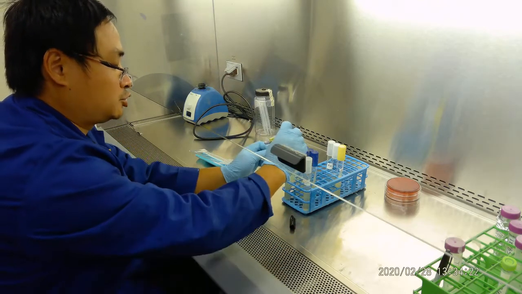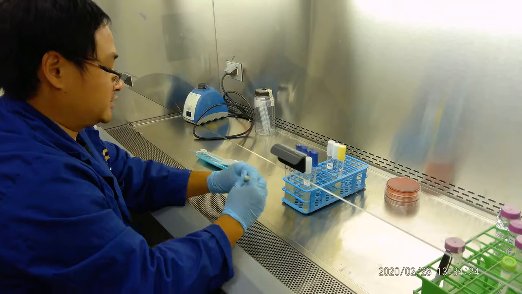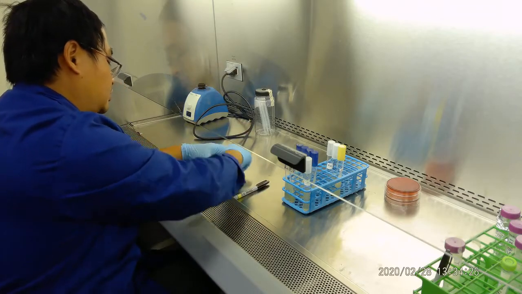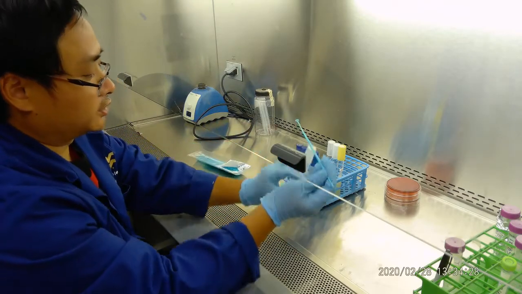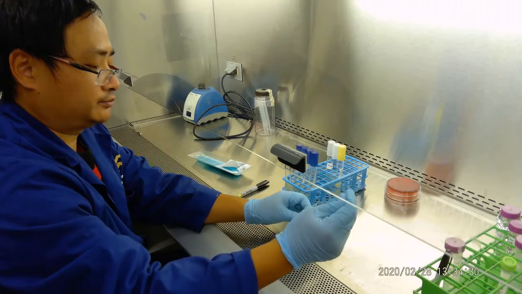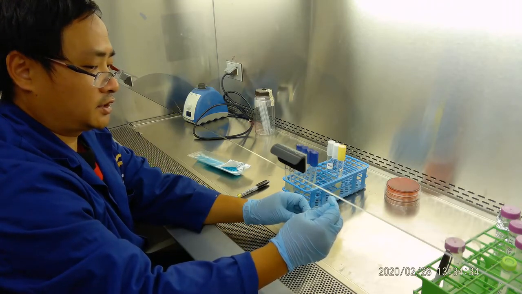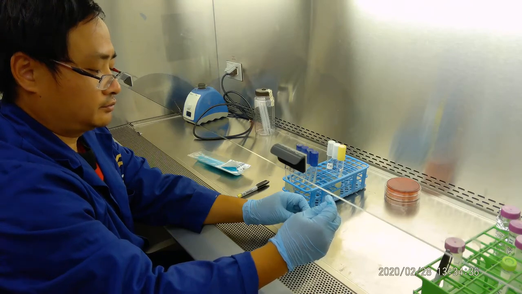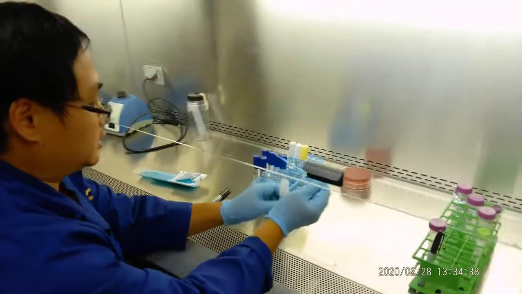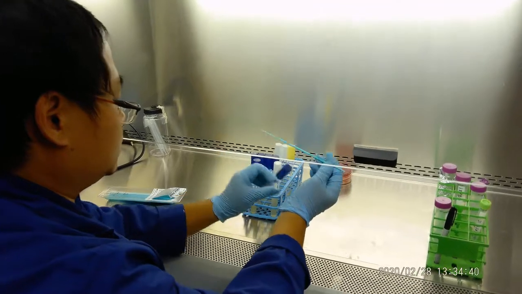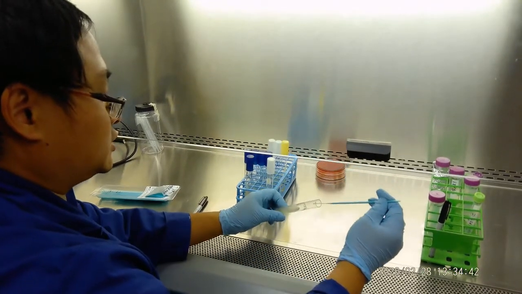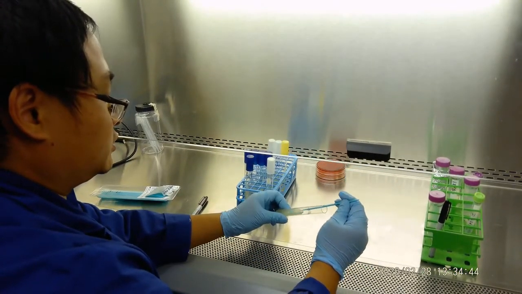So we do a streak plating. That's very simple to do. You get a loop and pick Serratia. Take a picture like that. Serratia, and then we streak it. That's what we do, a zigzag streak. Will you take a picture? We do a zigzag streak.